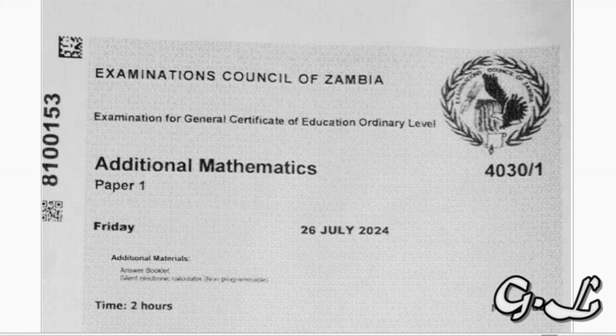In today's video tutorial, our main focus is on question number 6 under the topic of trig identities, coming from paper 1 additional mathematics. This is the ECZ examination for General Certificate of Education ordinary level. This is the paper, paper 1 additional mathematics.